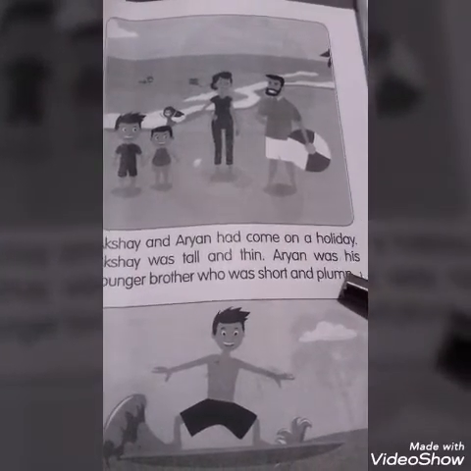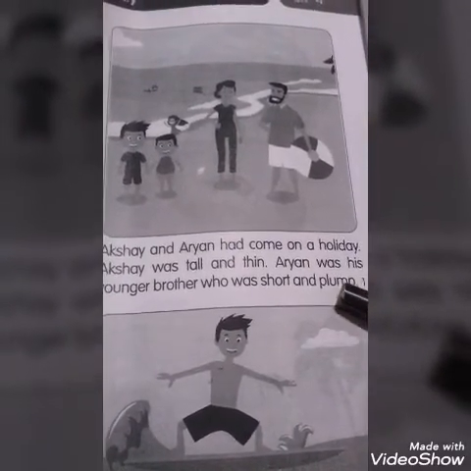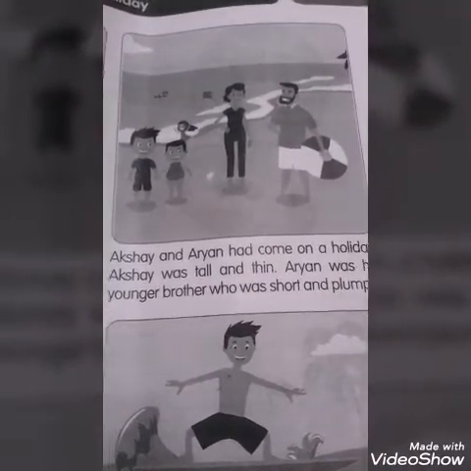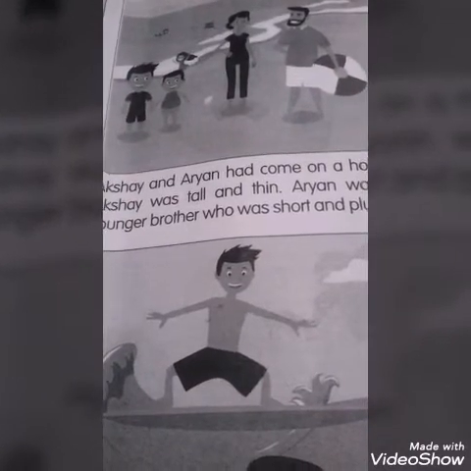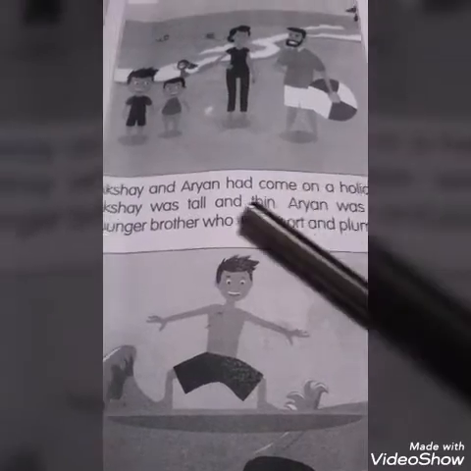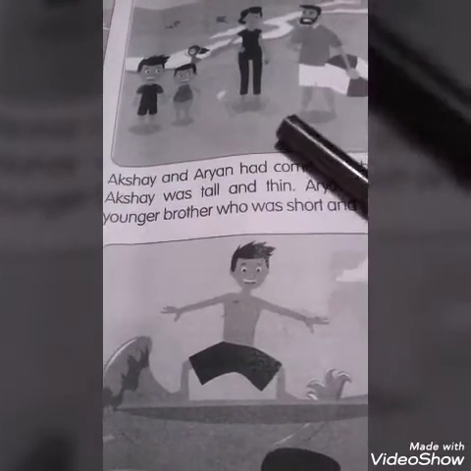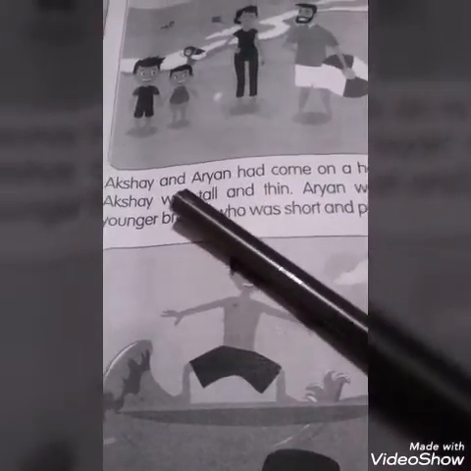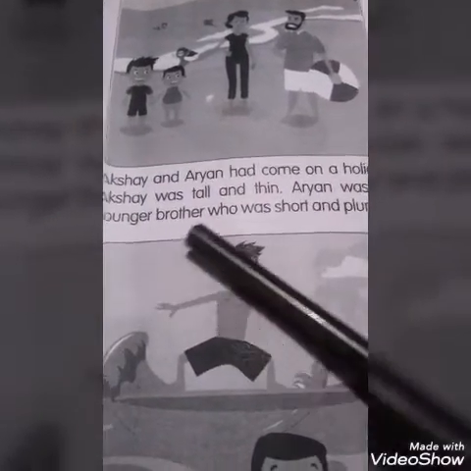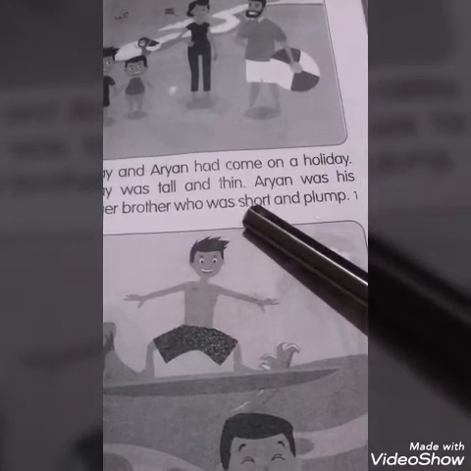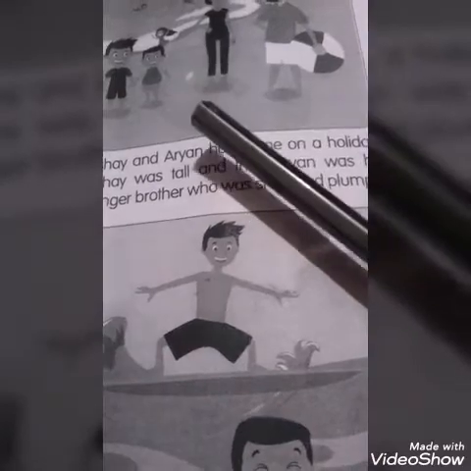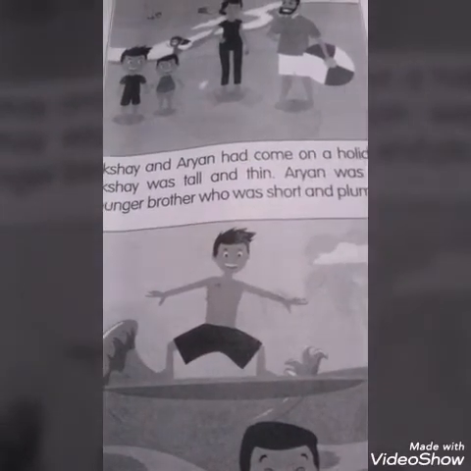How to guess the meaning? Tell me. First thing is, you have to look at the picture. Okay, you have to look at the picture. See here, Aryan was his younger brother who was short and plump. So first thing is, you have to look at the picture.